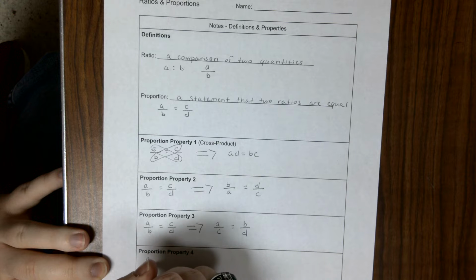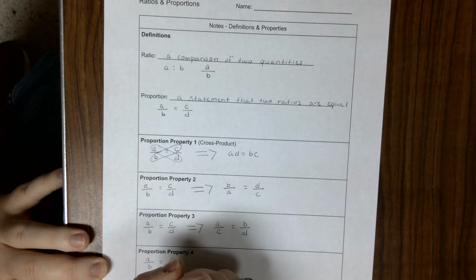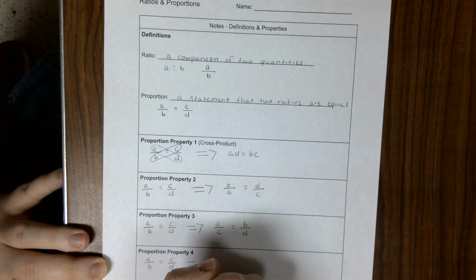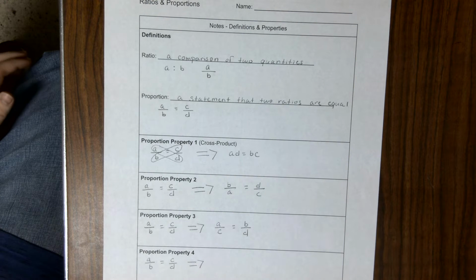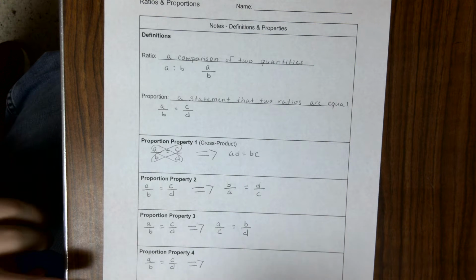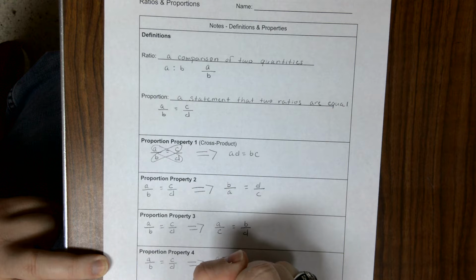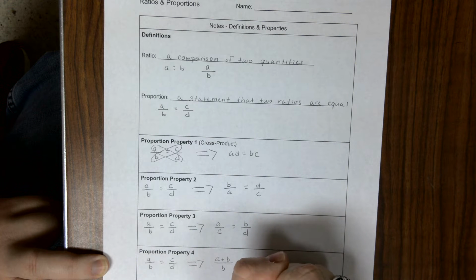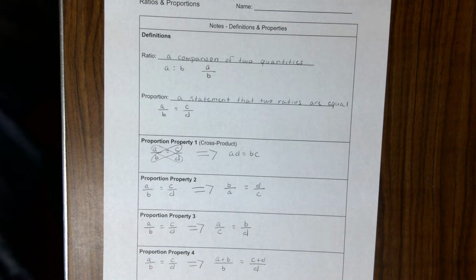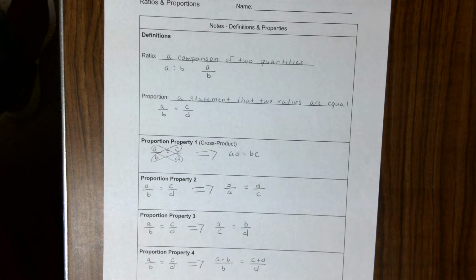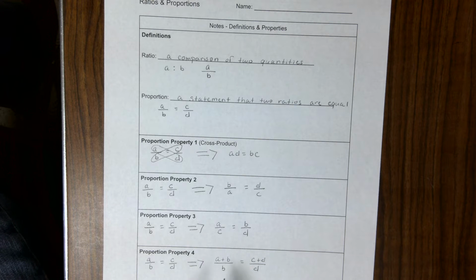Last one. This one's kind of weird, but we say that A plus B over B equals C plus D over D. So what we've done is we've taken the bottom of the first fraction and added it to the top.